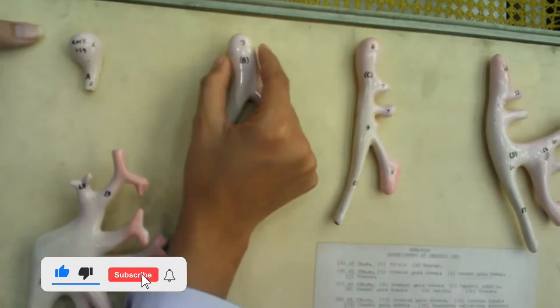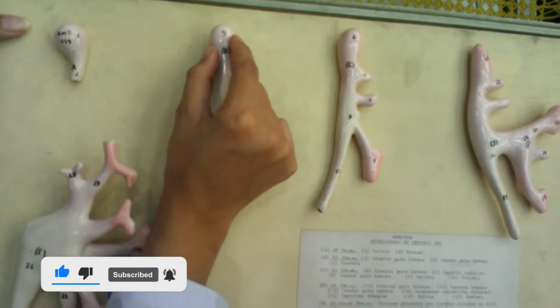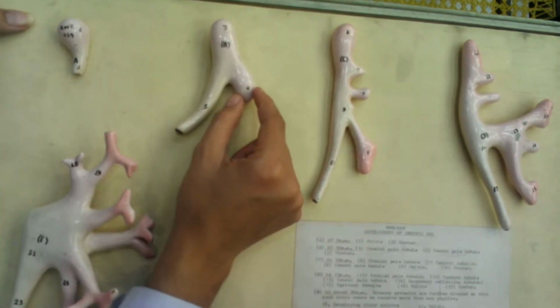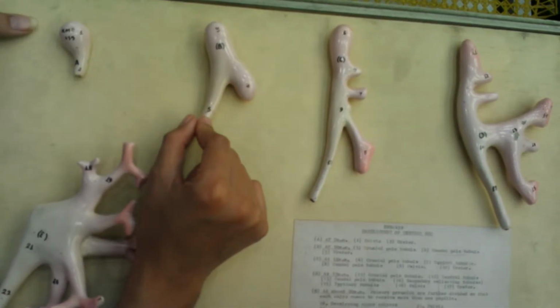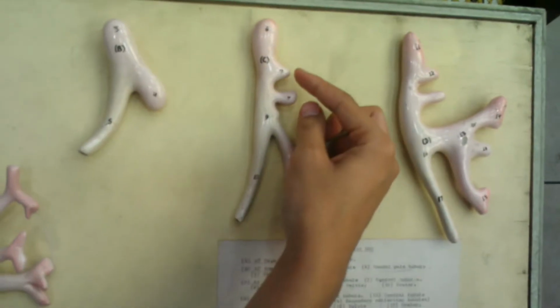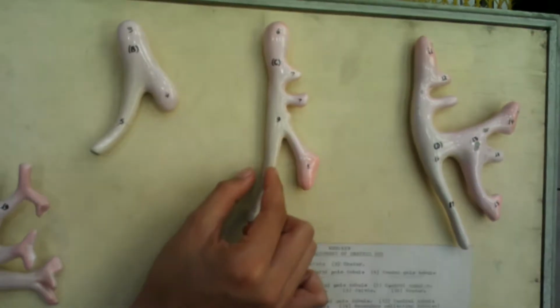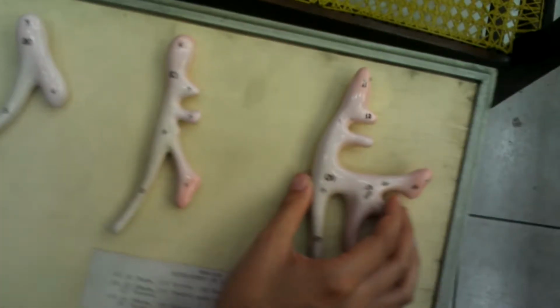Now this is the cranial pole tubules, this is the caudal pole tubules, because it is toward the tail and it is toward the head. This is again ureter. This is the cranial pole tubule, these are the central pole tubule. These are the caudal pole tubule, this is the pelvis, and this is the ureter. Now this is the 4th one.